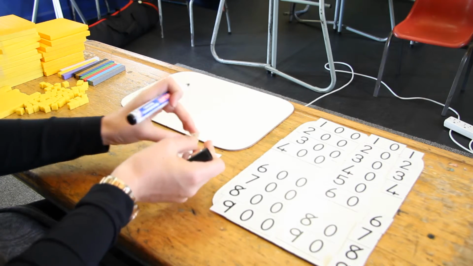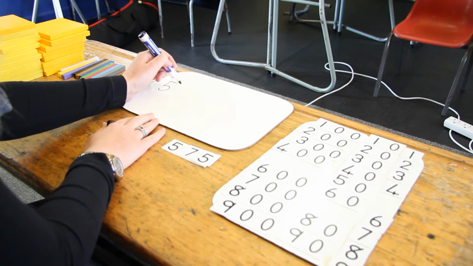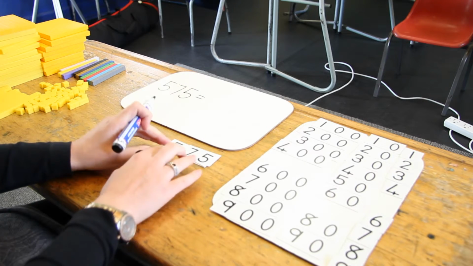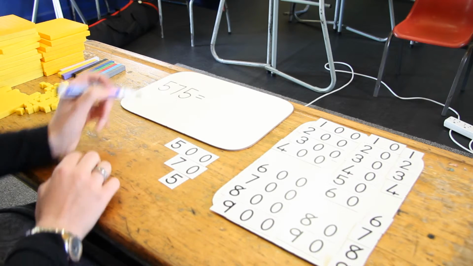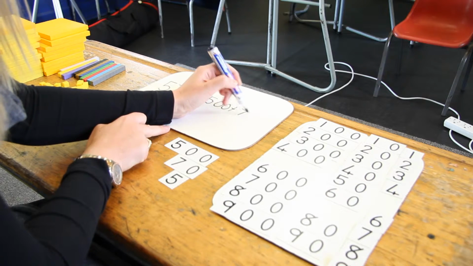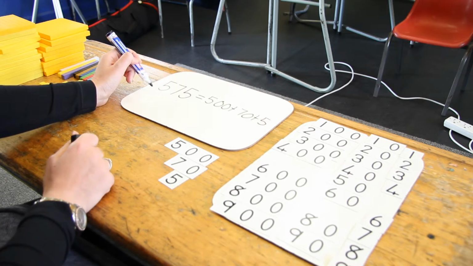So let's build the number 575, and you get the children to write 575 on their whiteboards is equal to. And you will get them to write 500 plus 70 plus 5. And this is what you're going to get them to do in their books.